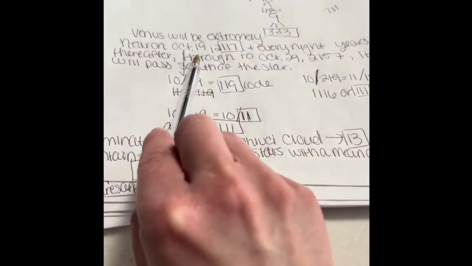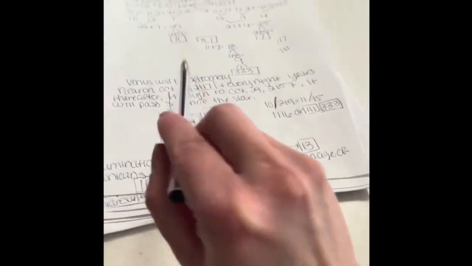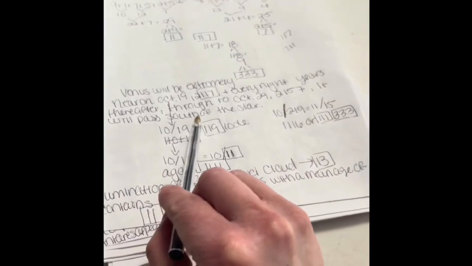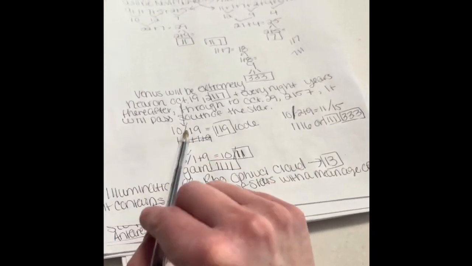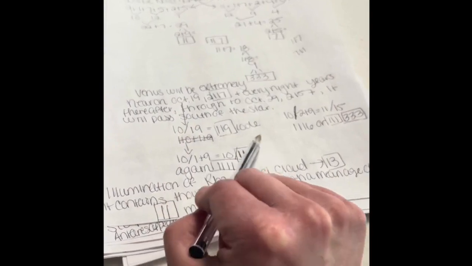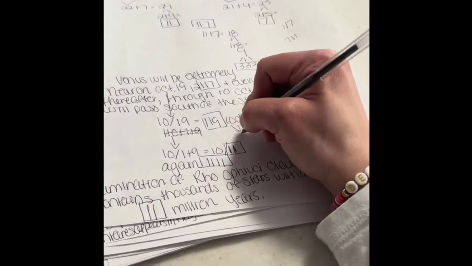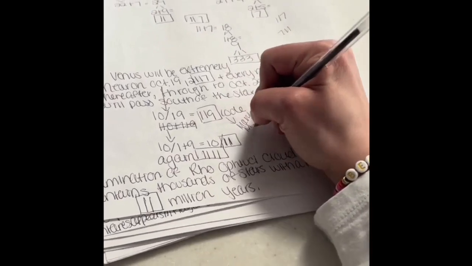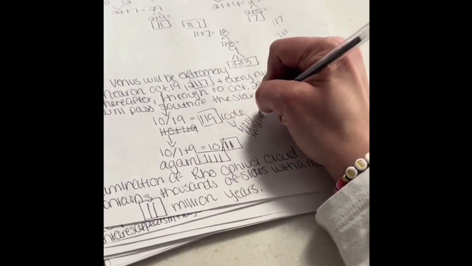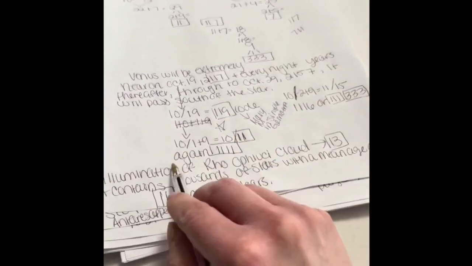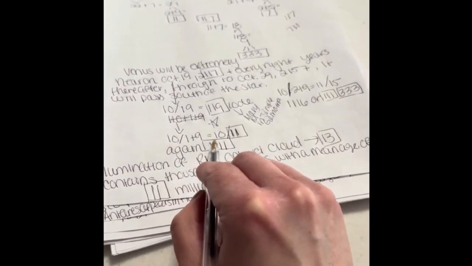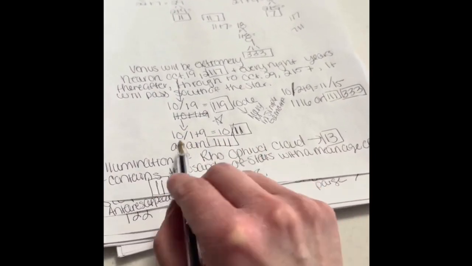Venus will be extremely near on October 19th of 2117. Again, we have that 117. See that? And every night years thereafter through to October 29th, 2157, and it will pass the south of the star. So we have October 19th, 1019 equals a 119 code, which is Mary Magdalene code in simple gematria. It's also my birth time, so that one sticks out a lot. We have 10, 1 plus 9 equals 10, so we kind of have like a 10-10 code here going on.